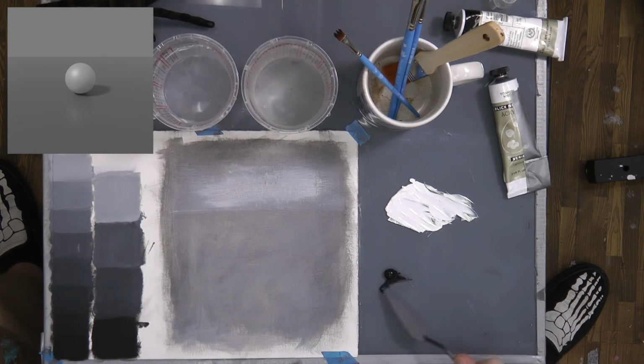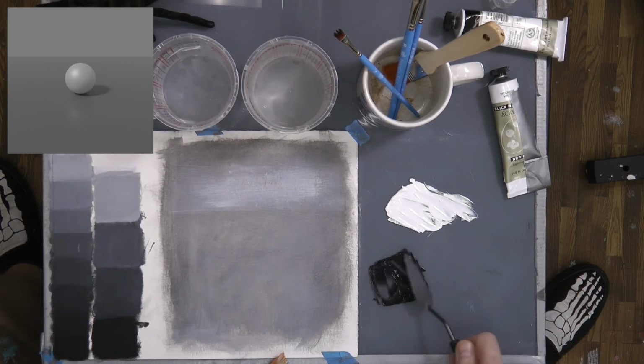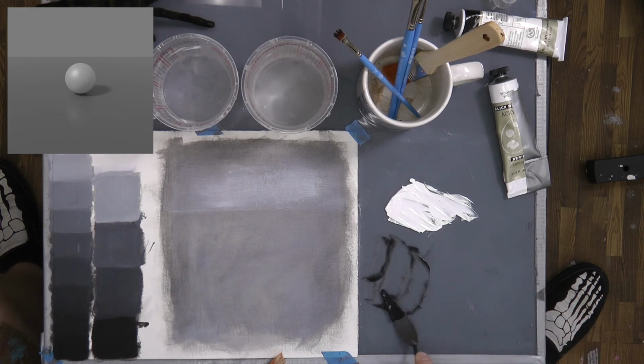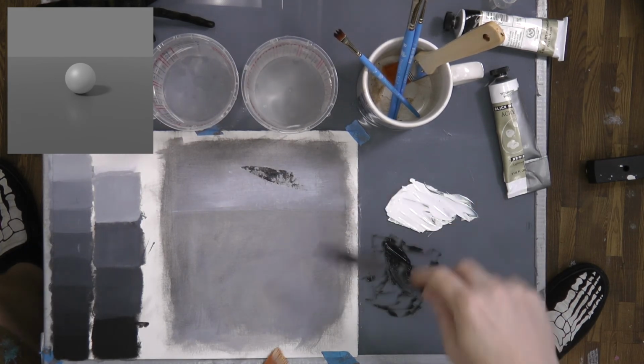I've put down my ivory black with a touch of the retarder and am mixing it up. Always make sure that your palette knife is completely clean of any other value when you're mixing black and white, or they will get gray.